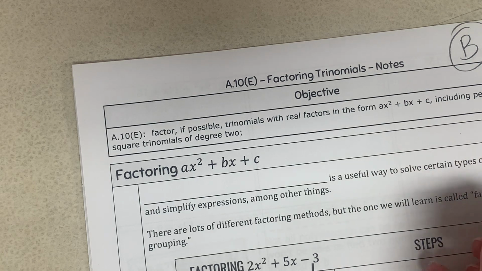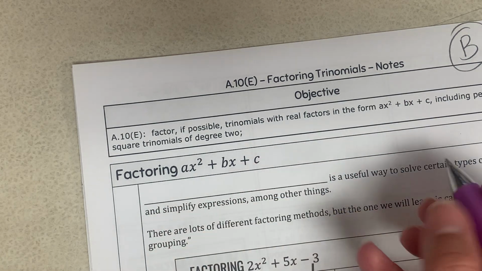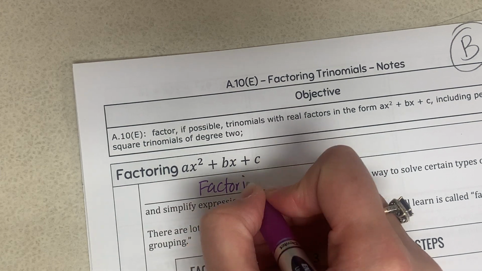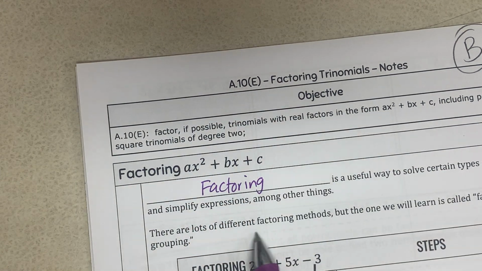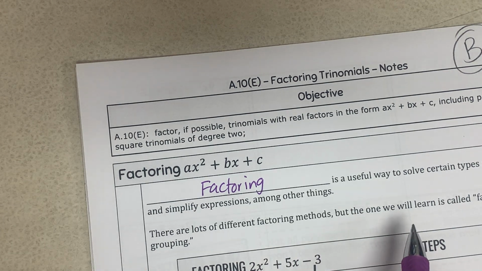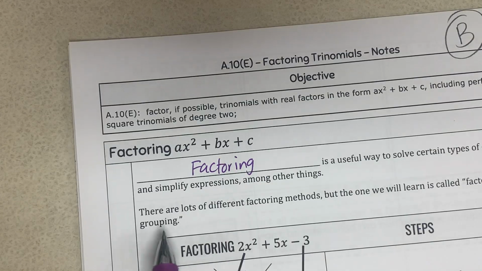Factoring is a useful way to solve certain types of equations and simplify expressions, among other things. There are a lot of different factoring methods. You are going to learn a bunch in Algebra 1 as well as in Algebra 2. But the one we will learn today is called factoring by grouping.